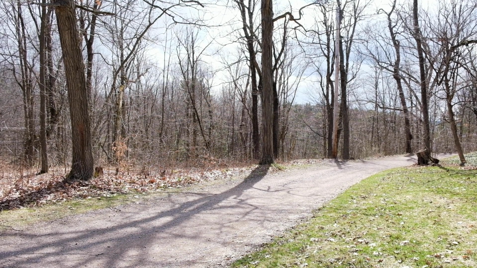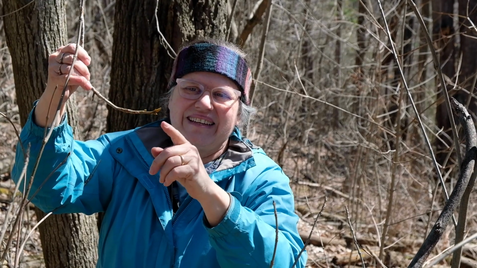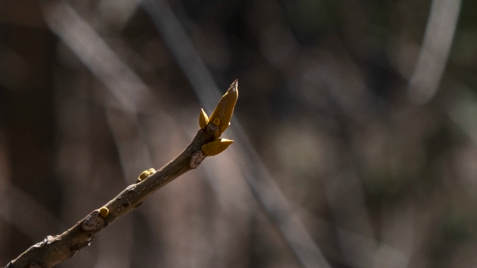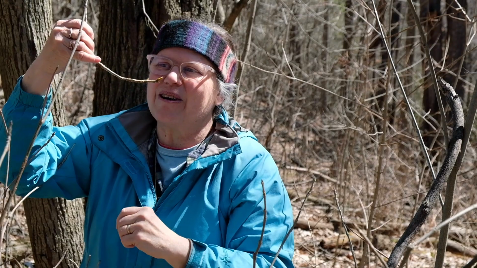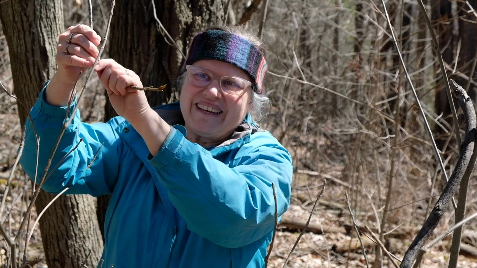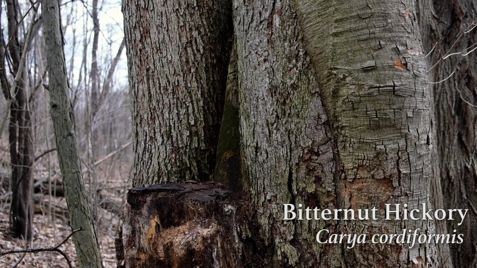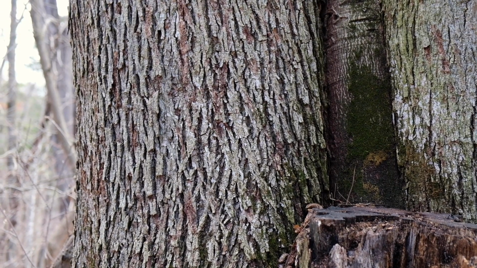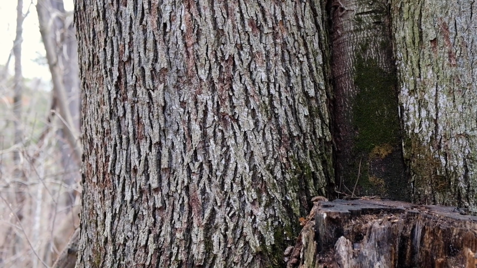This tree is one of my favorites from a bud perspective. I just love the buds on this tree. It's got this sulfur-colored yellow bud that if you brush it gently with your fingers, smells like gin. It has a very distinctive berry sort of alcohol almost aroma. So good smelling tree. It's a bitternut hickory. So again, a hickory that we would be more likely to find further south. But here it is in the Champlain Valley.